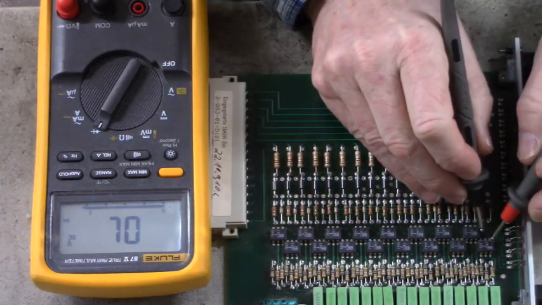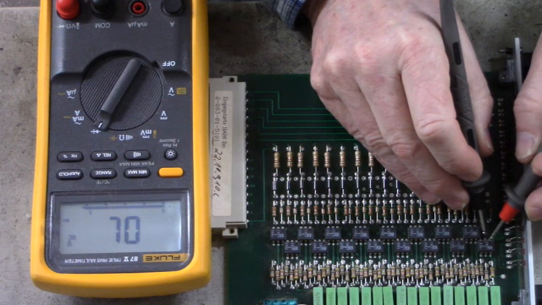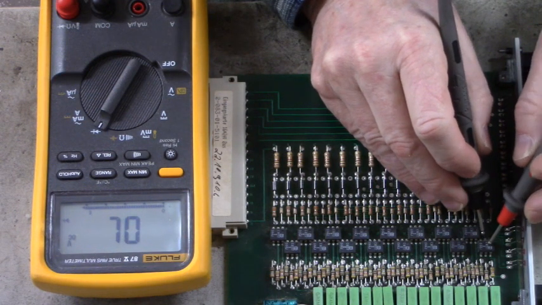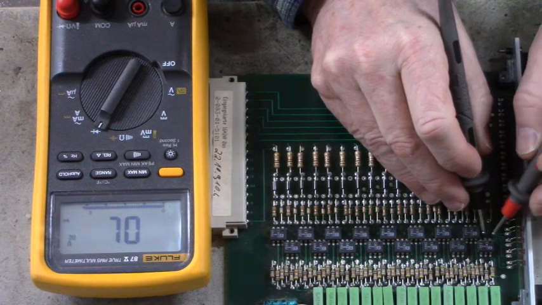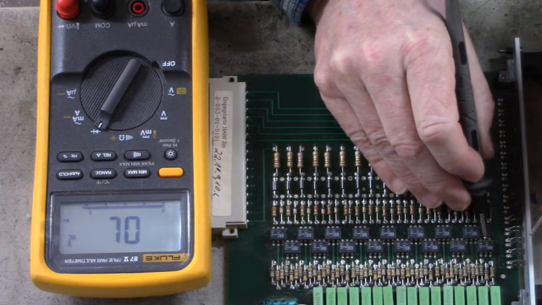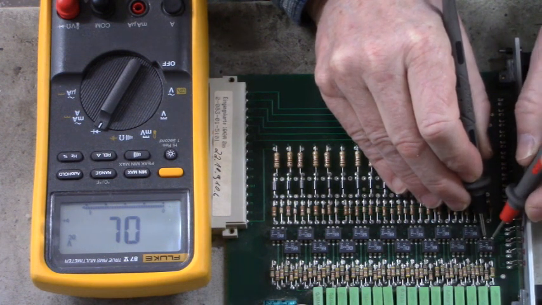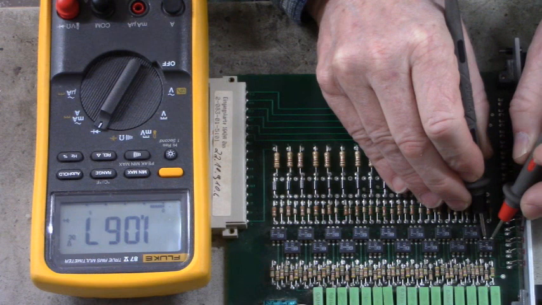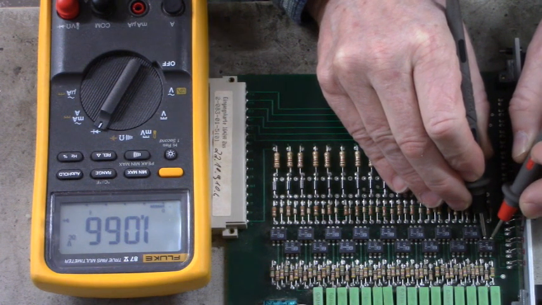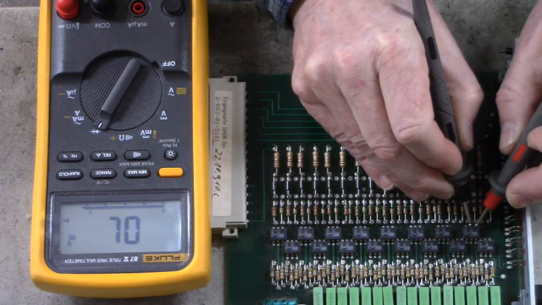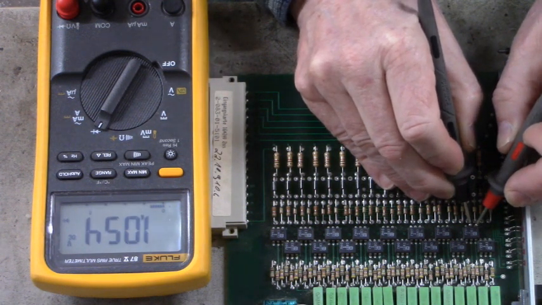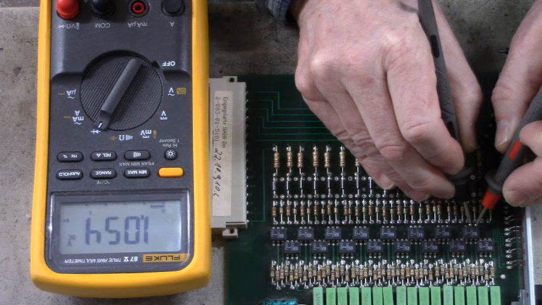Alright, now pin 1 is the anode of the input LED inside this CNY17 opto-coupler. Pin 2 is the cathode side. There we have a diode drop of 1.066. Next opto-coupler, diode drop of 1.054 volt.